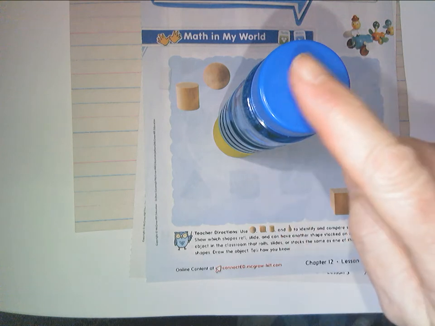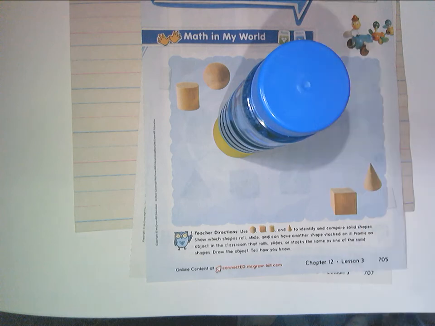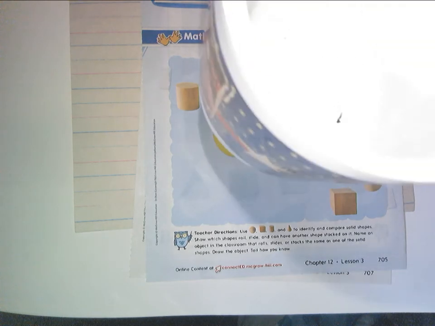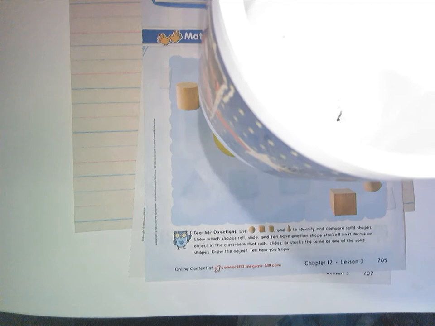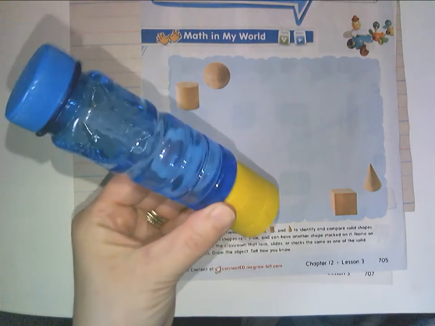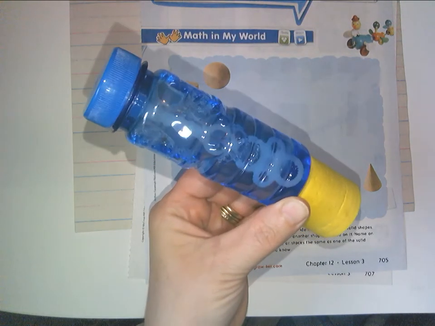Could I put another cylinder on top of here? Yes, I could. Let's see if I have one. Oh, I have my mug. A coffee mug is kind of like a cylinder. That can go on there too and stack. But it'll fall, so I won't. Okay? So a cylinder can stack. These two can stack on top of each other.